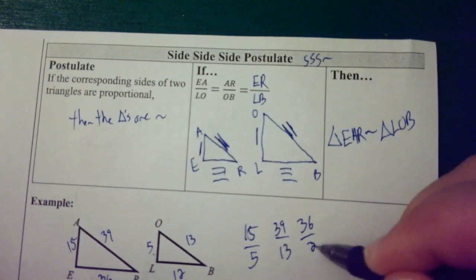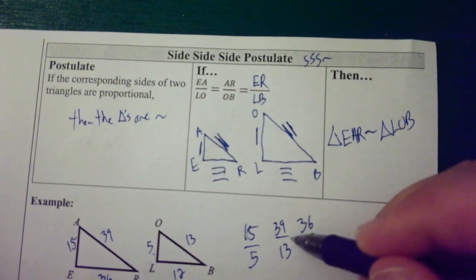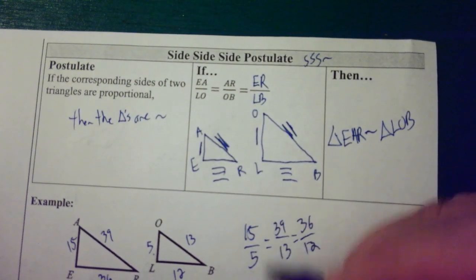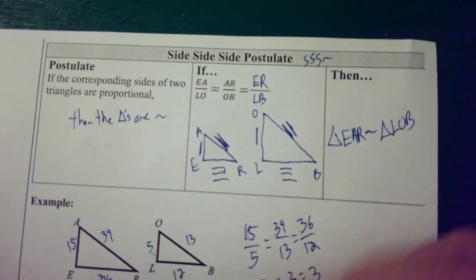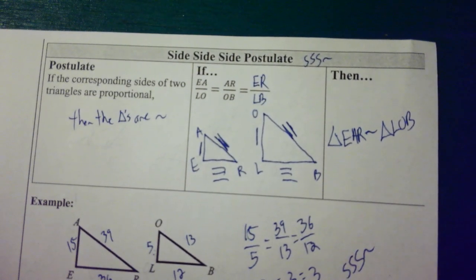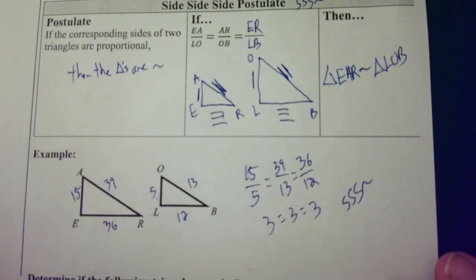And the question is, are these things all equal? Can I say these things are equal? If you divide all these in the calculator, you find out that each one of them equals 3. Now, if you did it the other way, 5 over 15 and 13 over 39 and 12 over 36, you get 1/3 for each of them, and that's fine too. So yes, these are similar by side-side-side similarity. Sorry, just realized you couldn't see that.